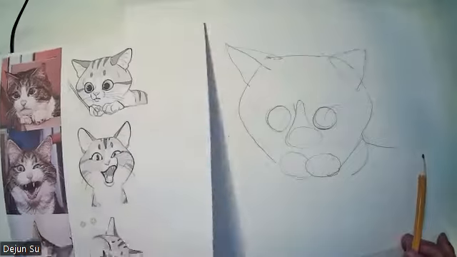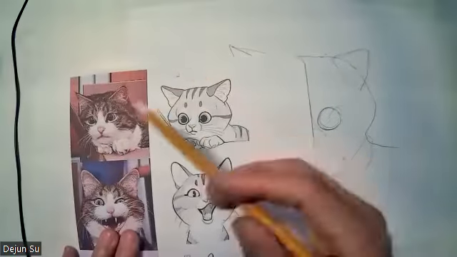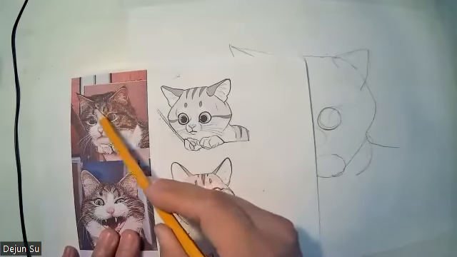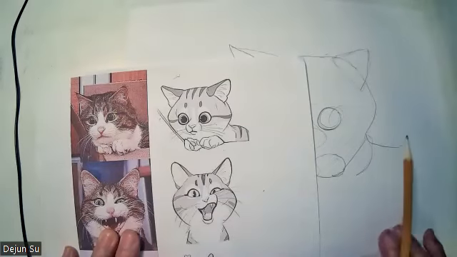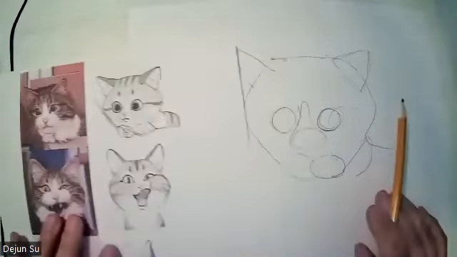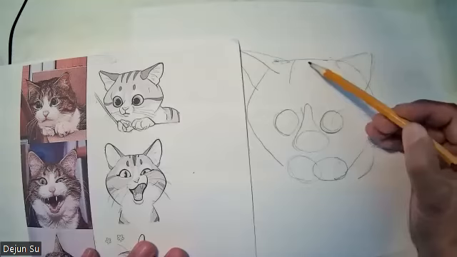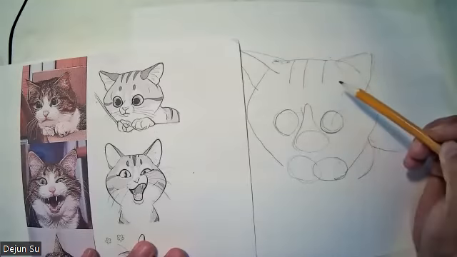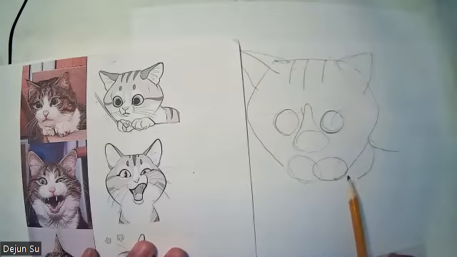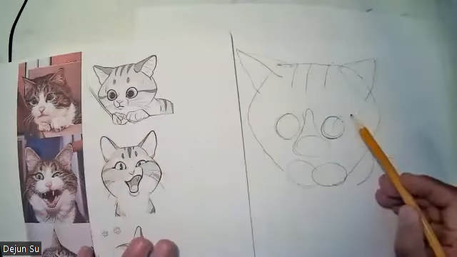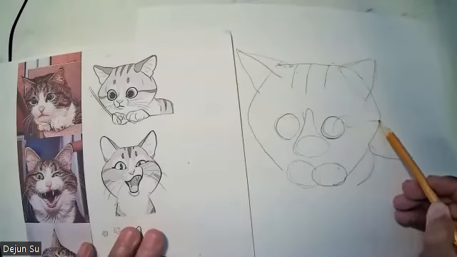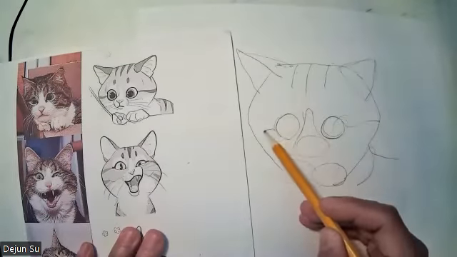Okay, and interpret the pattern on the head, which is kind of messy or not regular. But we can organize it to be three stripes like these. And there is a pattern here. Okay, we can do a pattern from here to here, from here to here.